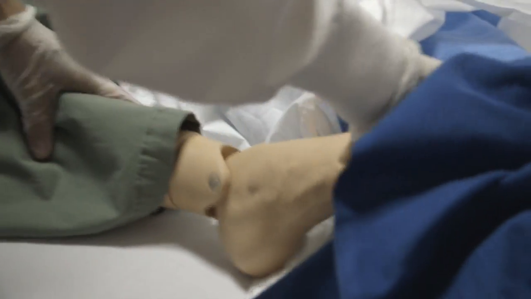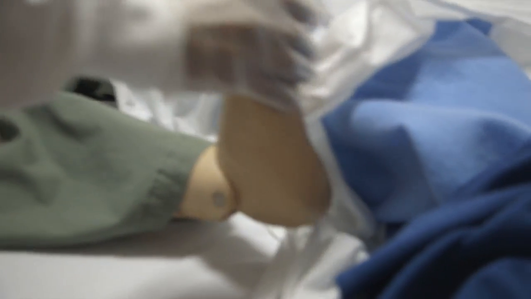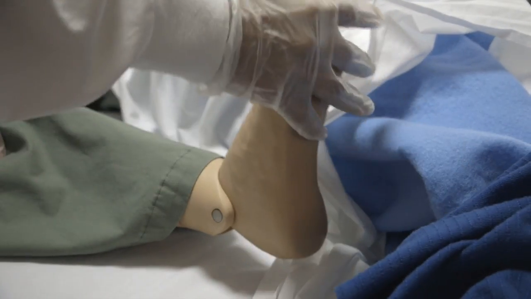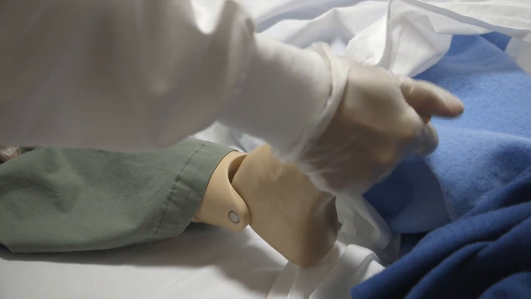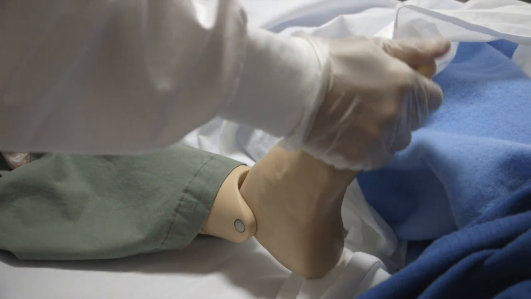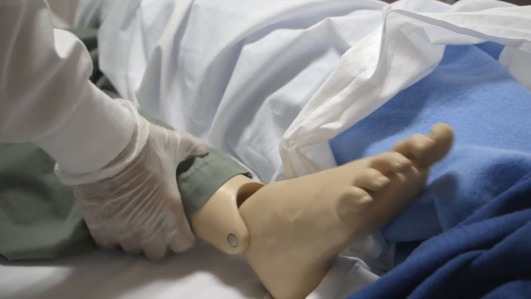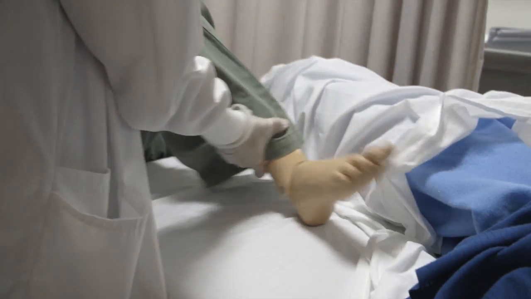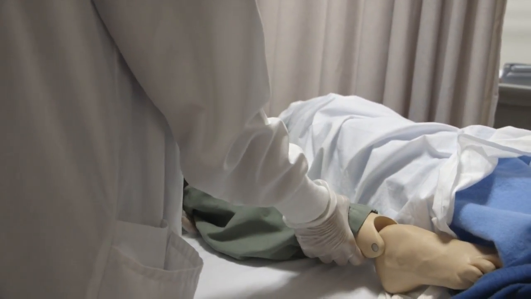All right. So on here, I just want to make sure that you're able to flex and extend the foot. Okay. So you're going to go ahead and flex and extend. Good. Okay, and your toes. Flex and extend. Good. And then your knee. Flex, extend. Good.